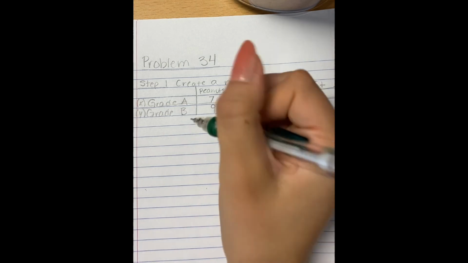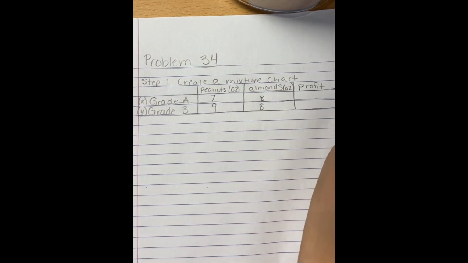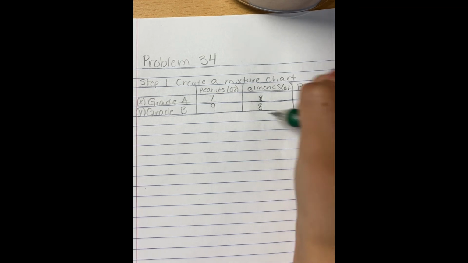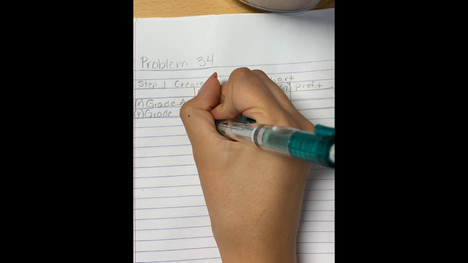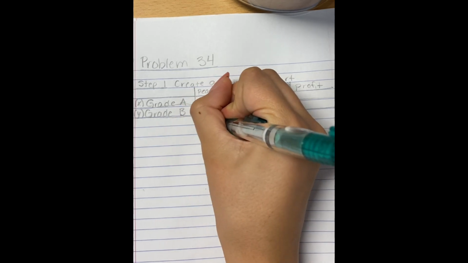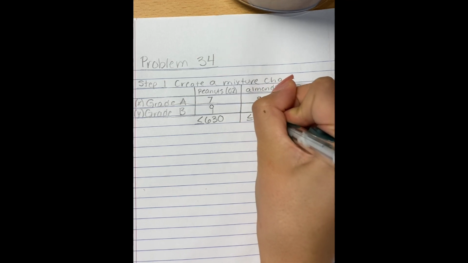And so then we're going to make our third row, which is going to be the maximum amount of peanuts and almonds available. So for peanuts, that's going to be 630, and then for almonds, that's going to be 640.